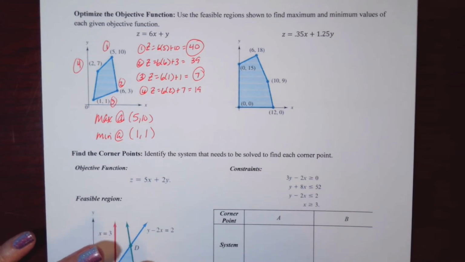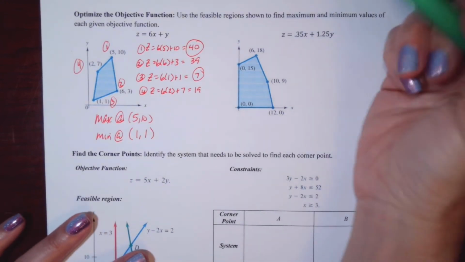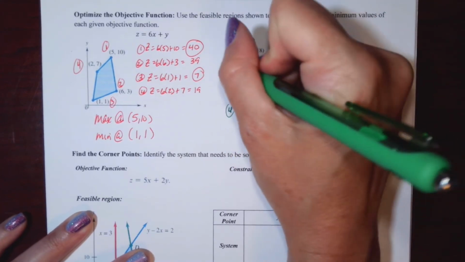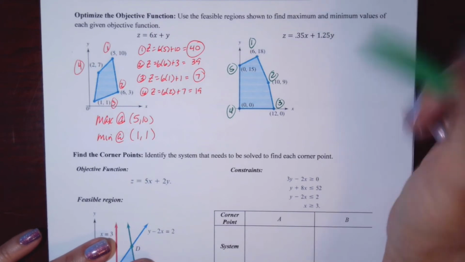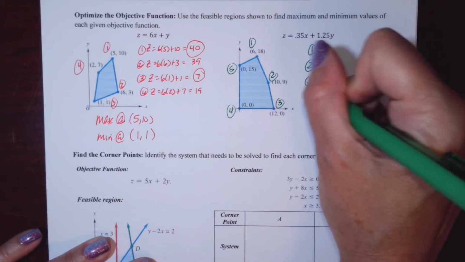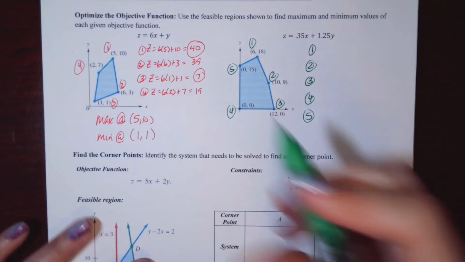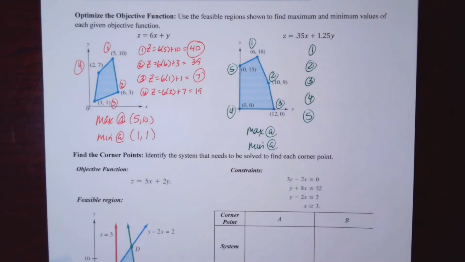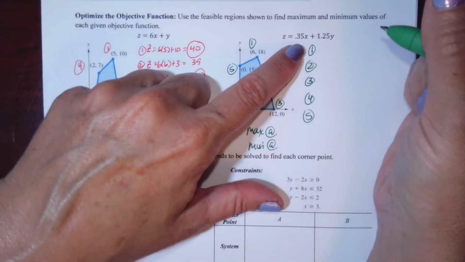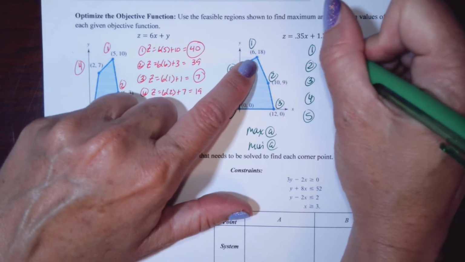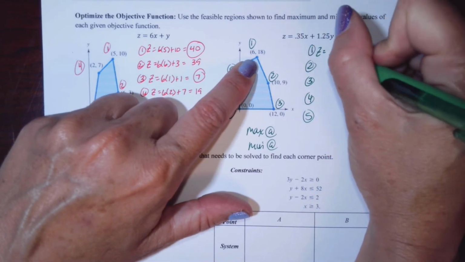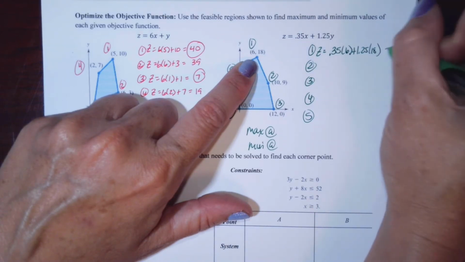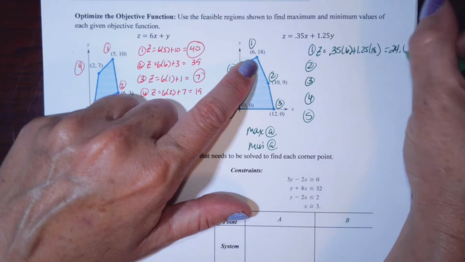Okay, I want you to do the same thing on this second one. I want you to identify your corner points. Let's number them together. 1, 2, 3, 4. This time we have 5 corner points. You're going to find the objective function values for all 5 corner points, and then identify which corner point is your maximum and which is your minimum. Pay attention, you've got decimals going on in here, so this function value z is going to be 0.35 times 6 plus 1.25 times 18. That should come out to be 24.6.